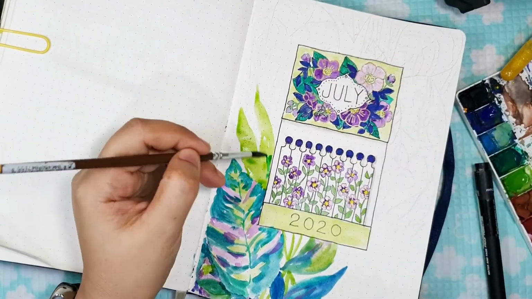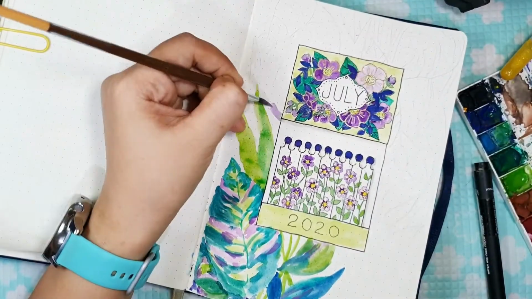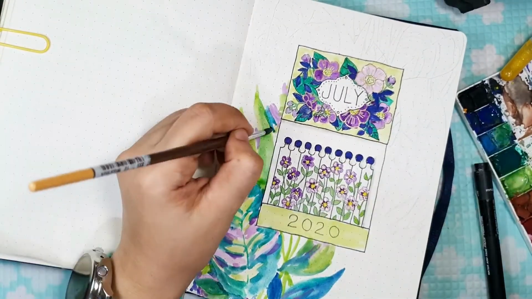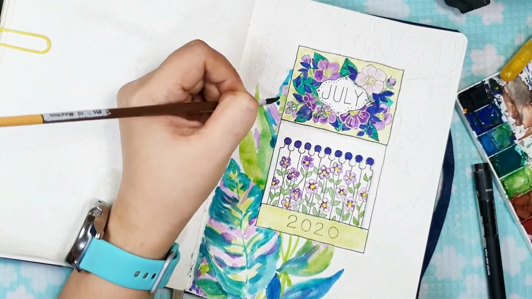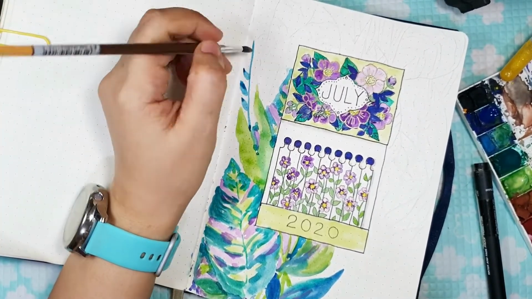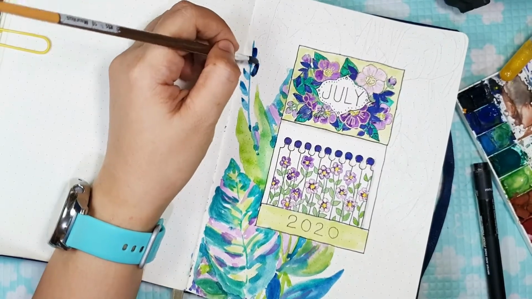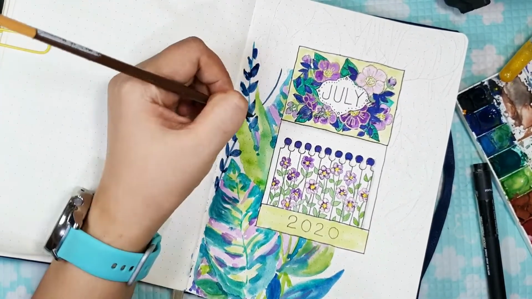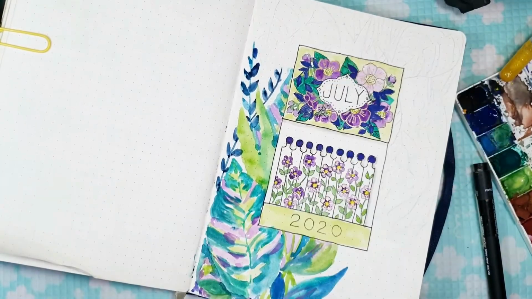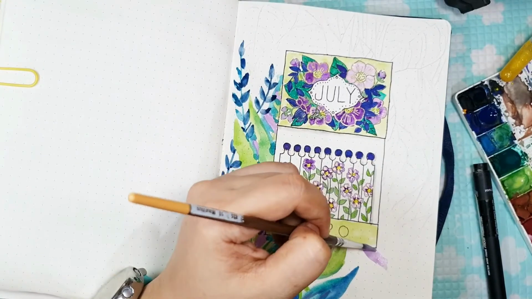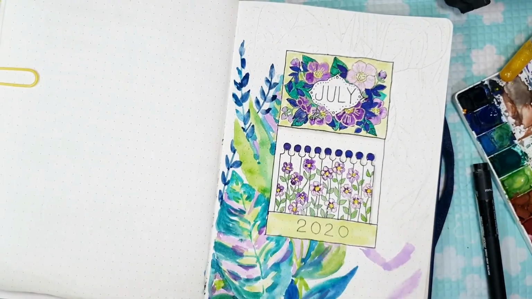I think the lavender accent on the leaves really complements the whole page. And this part I really enjoyed painting because I got to experiment a little. I think I might use the same palette on another painting, like a portrait. I might be able to create something interesting with it, and maybe that's for another video. But for now, here's me painting leaves on my cover page.